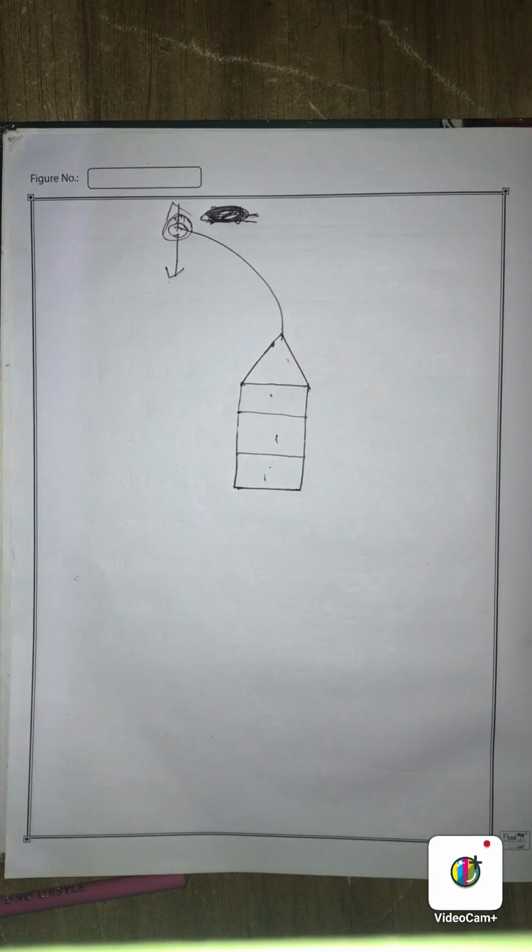So now we will discuss the velocity of the artificial satellite, the time period of the artificial satellite, and the height of the artificial satellite. How do we calculate the velocity, height and time period of an artificial satellite?